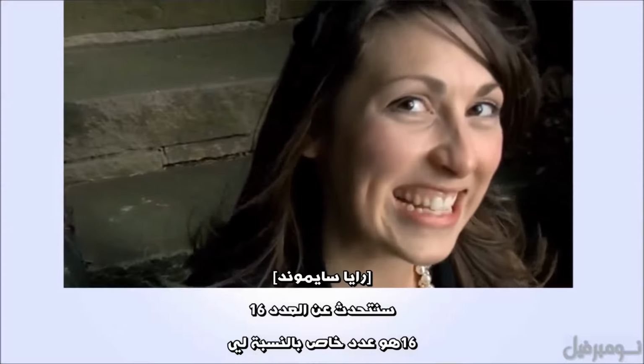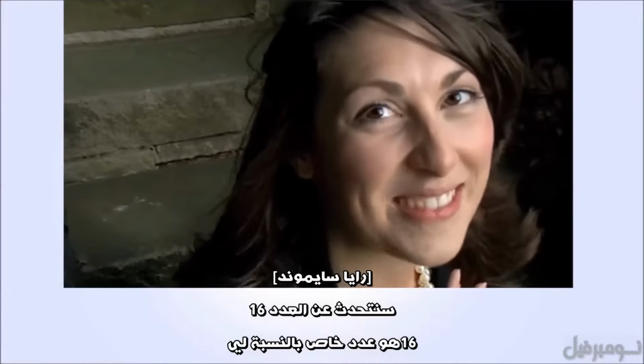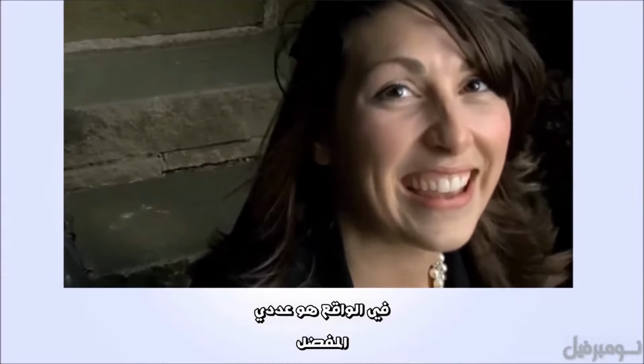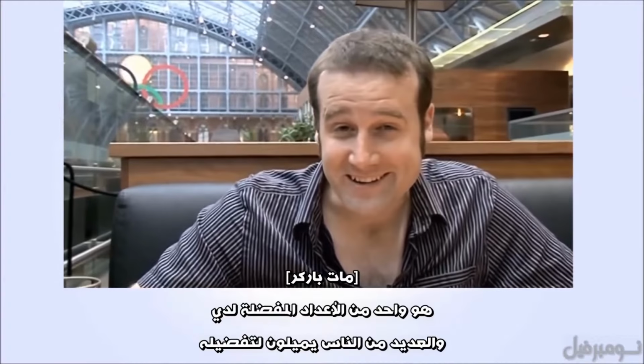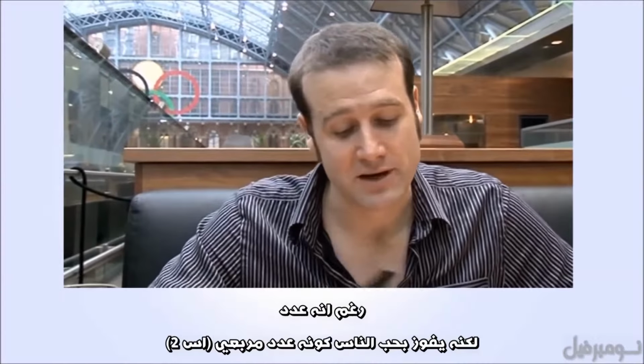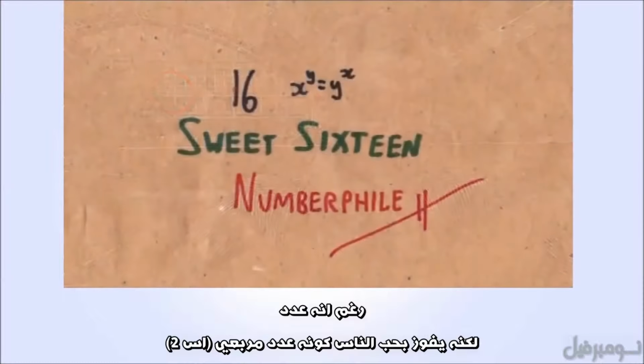We're talking about the number 16. 16 is a very special number to me. It's my actual favourite number. One of my favourite numbers is 16. And a lot of people seem to like 16, even though it is an even number. It wins out for being a square number.